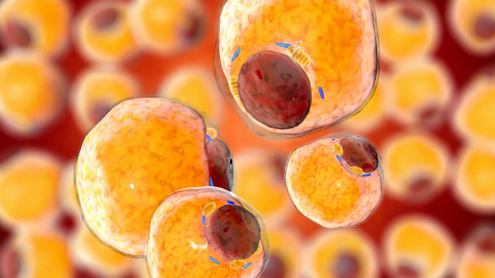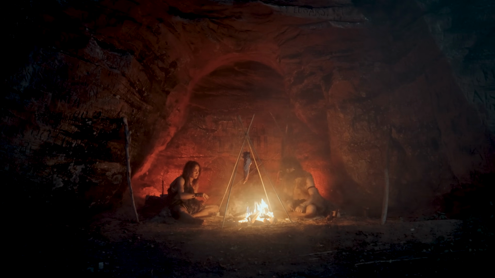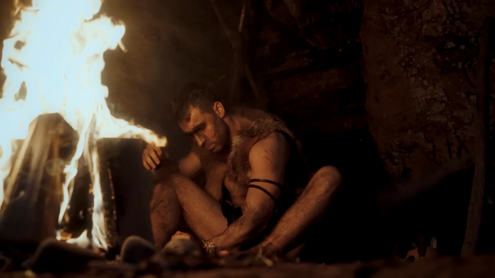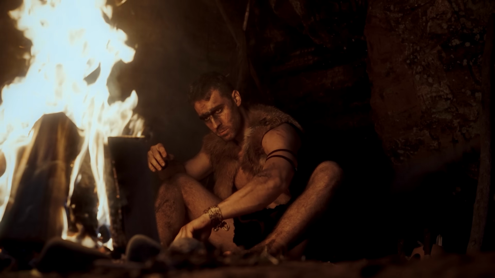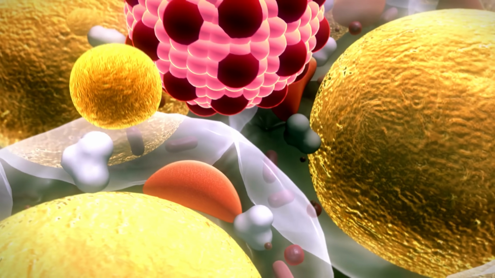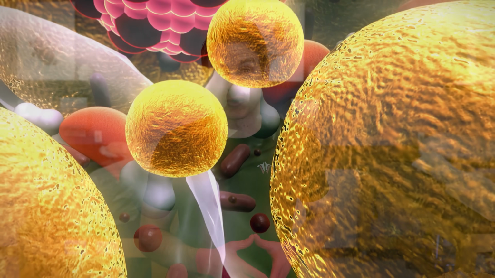Fat functions to store an incredible amount of calories, and before we humans had easy access to food, we didn't know when our next meal was going to be. So when humans and other animals went for extended periods of time without food, fatty acids could be released from the adipose cells and into the bloodstream for other tissues and cells throughout the body to use as an energy source.